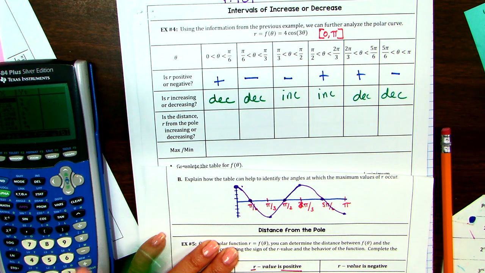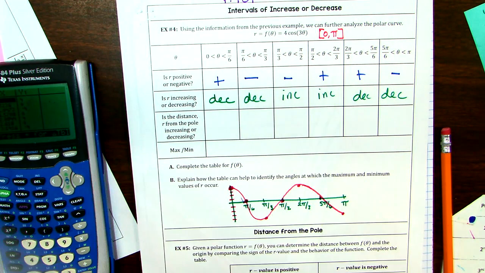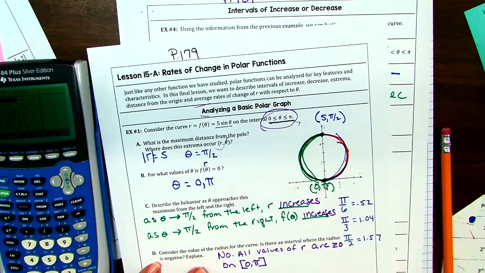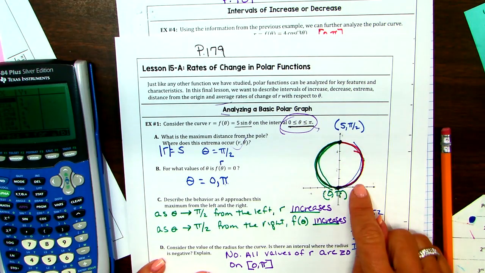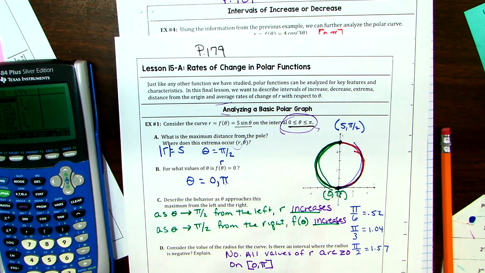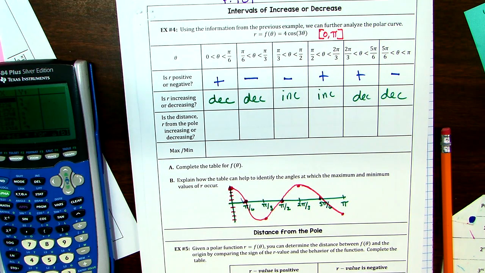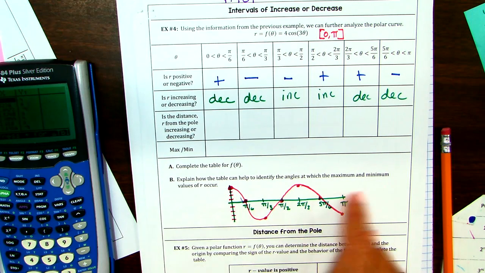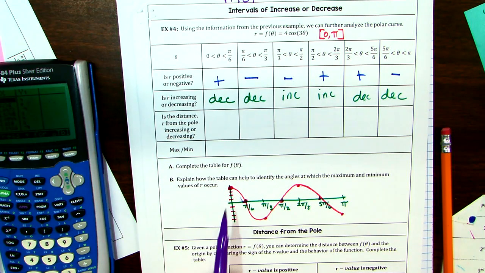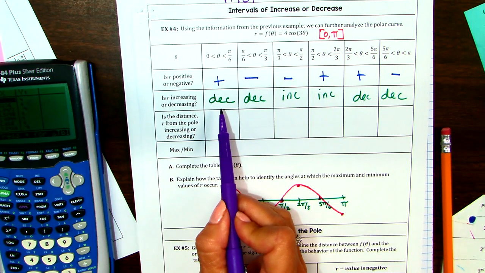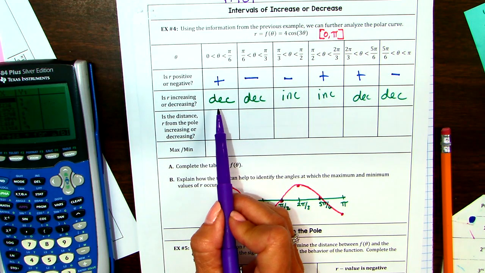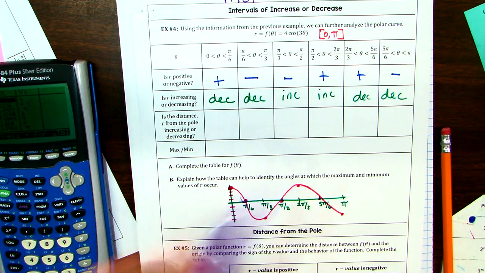Now, is the distance from the pole increasing or decreasing? On a circle, it was really easy. As we went from here to here, we were increasing. As we were going from here to here, decreasing. Distance, were we getting closer or further away from the pole? Well, here, same idea, is the distance increasing or decreasing, but our pole is just our x-axis. So, look, and unfortunately, we're using that same kind of confusing term of increasing and decreasing. We're just using it in a different way. I wish they used different words, but they don't.